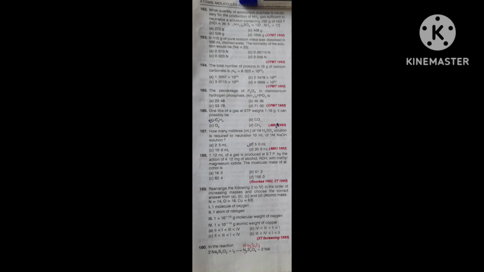Now to solve this question, you have to calculate the mass of all four, 1 to 4, then you can arrange them. There are four options. Option A is: second is less than first, first is less than third, and third is less than fourth.